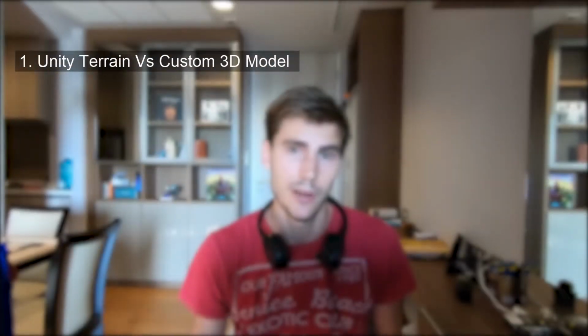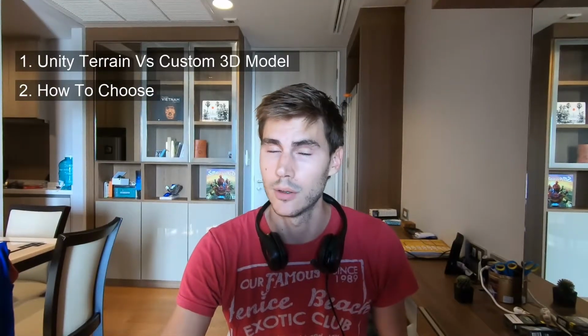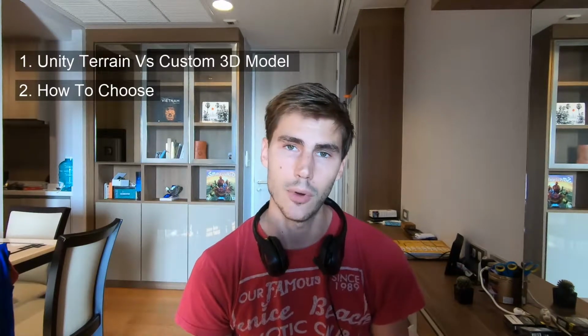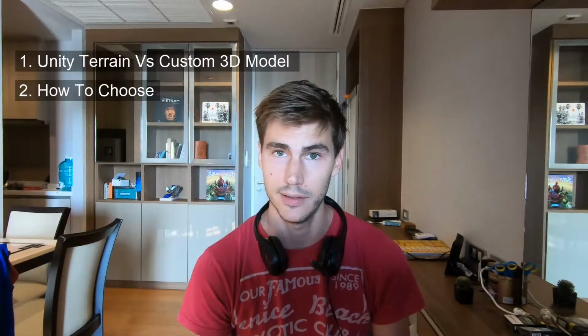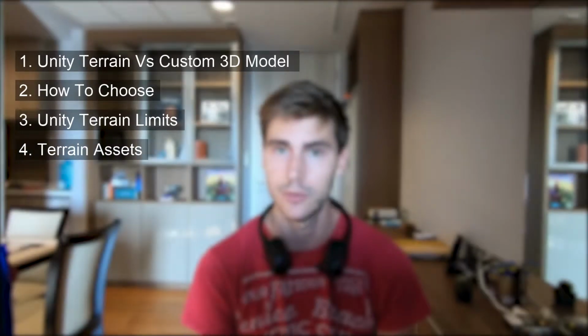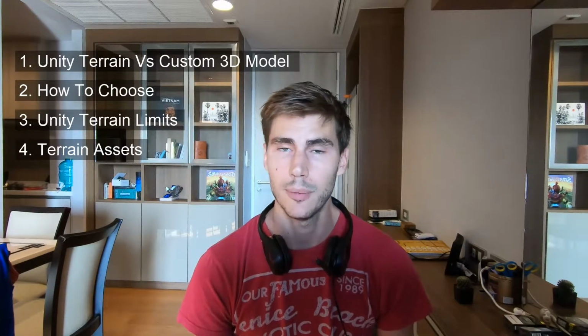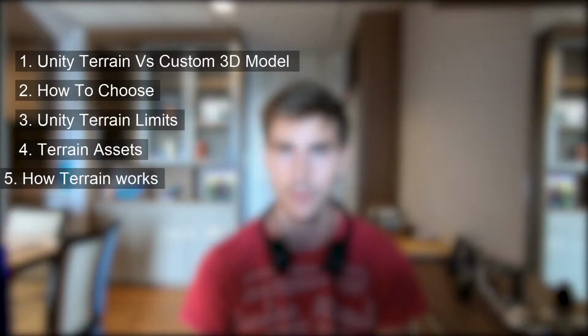So we will see first what our basic options are here. You have the Unity terrain, or you can have custom 3D models. What are the pros and cons of both? Which one you should prefer depending on your goals. Then we will discuss more in depth the Unity terrain itself, speaking about its limitations and the solutions to those limitations. We will then look at some assets that you could use to improve the quality of your terrain, as well as the performance and some other stuff. And then we'll go more in detail about how the terrain works in itself. Okay, so if you're ready, let's get started!